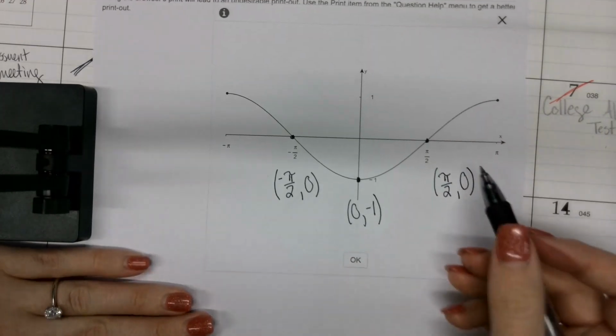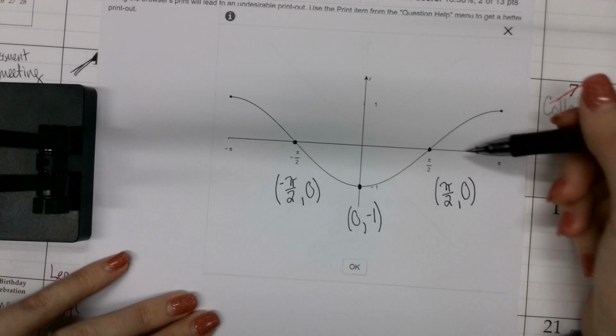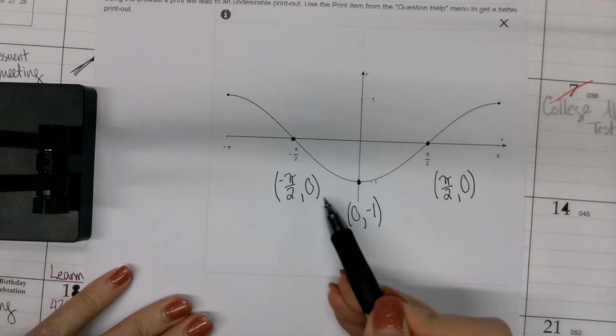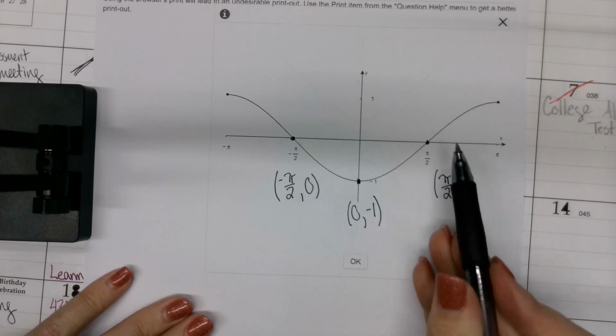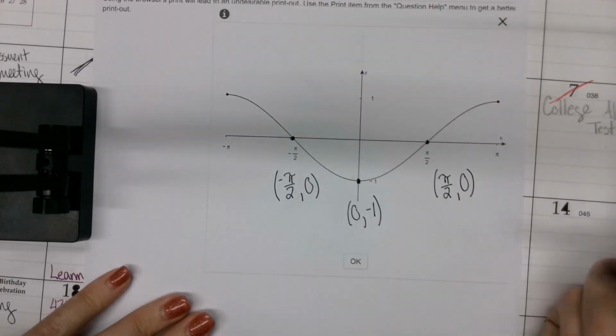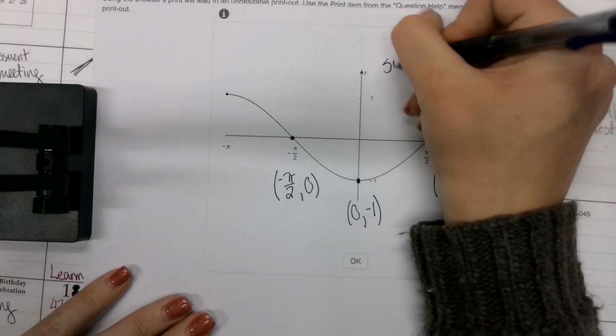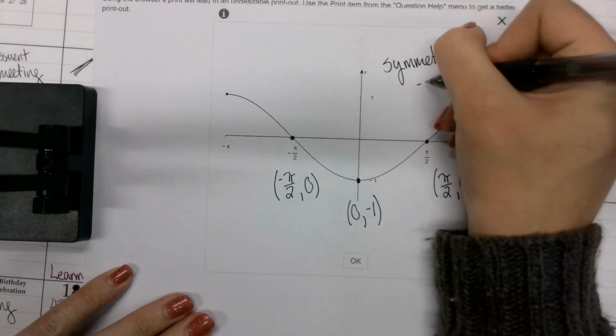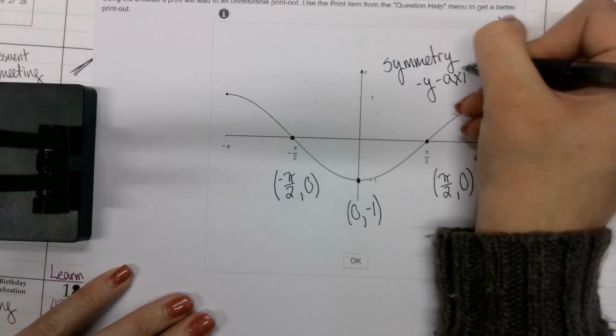Now when we're looking at symmetry on this one, if I fold this along the x, they're not going to match up. If I fold it along the y-axis though, these would match up. And then if I rotated this for the origin, they're not going to match up. So the symmetry on this one would just be y-axis.